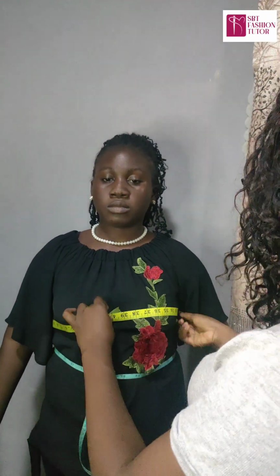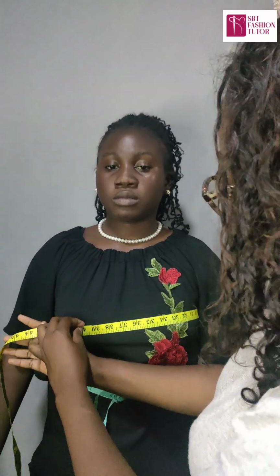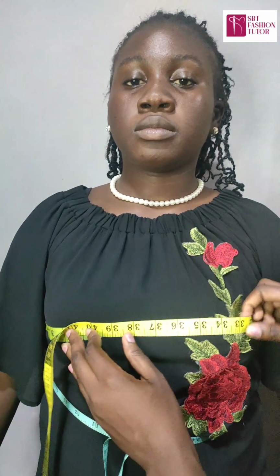Ours is 39. And when you are taking your bust measurement, make sure you are not doing like this. It's not necessary. That is not how to take an accurate body measurement. So just place your tape inside and hold it firm, and take note of that part of our bust measurement.